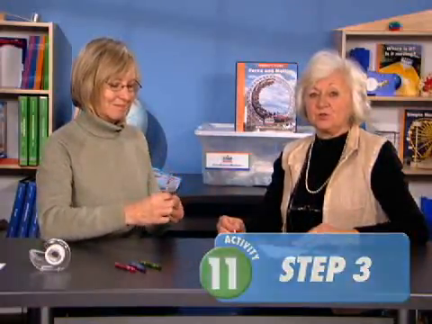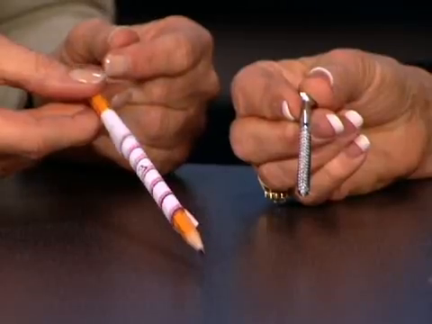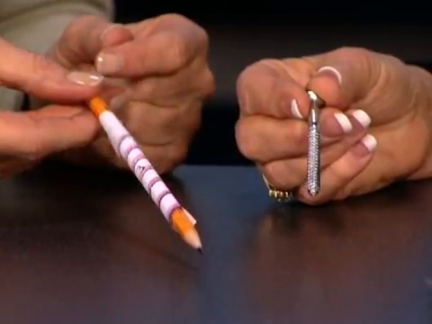Then invite them to observe that both have spiral markings along the shaft. Explain that the threads of the screws are a long, single inclined plane wrapped around a cylinder. Then introduce the term cylinder as a round, tube-shaped object.